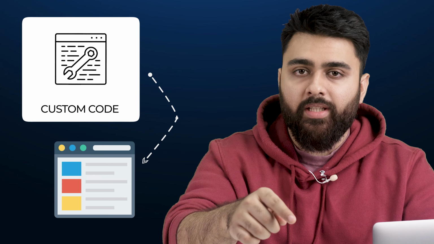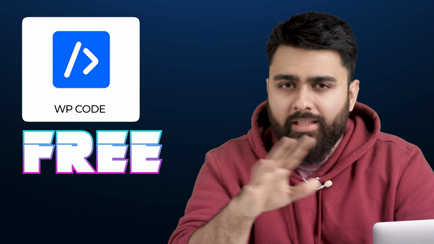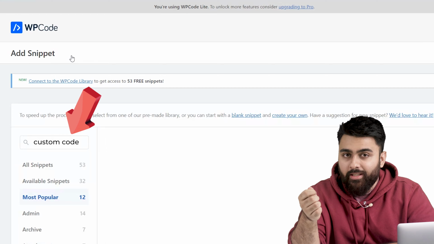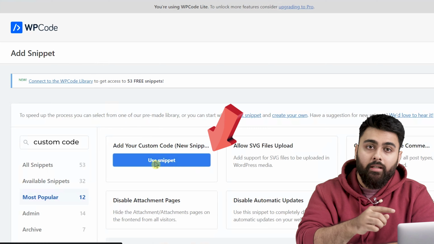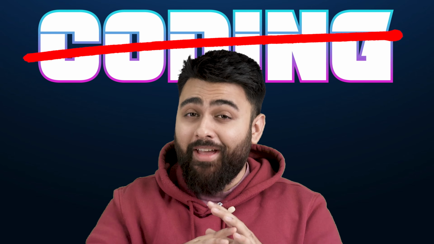Sooner or later, you'll need to add custom code to your website because you want to add a new feature or you want to customize your theme. Most people, like me, get really nervous when we see lines and lines of code. So I found a free plugin that has a very easy interface where I can search for a feature I want, get its code snippet, then use a drop down to select where I want to add it. That's it. No need for any coding.